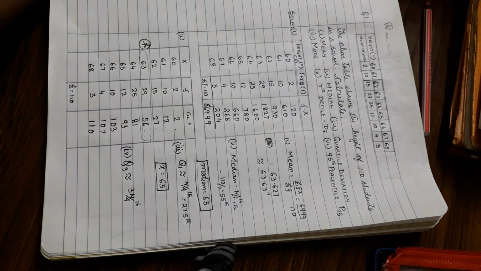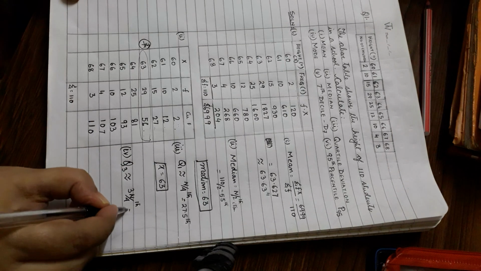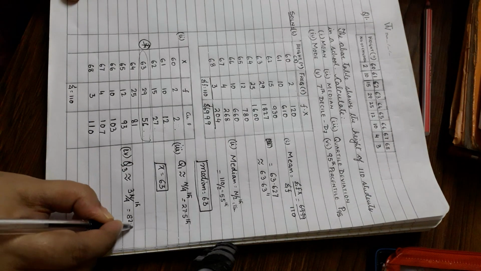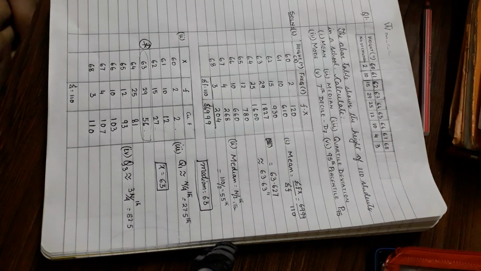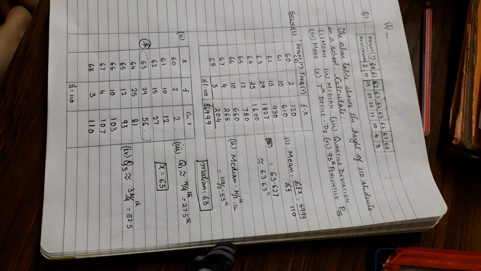So it is 27.5 into 3, making it the 82.5th boy, or rather the 83rd boy.